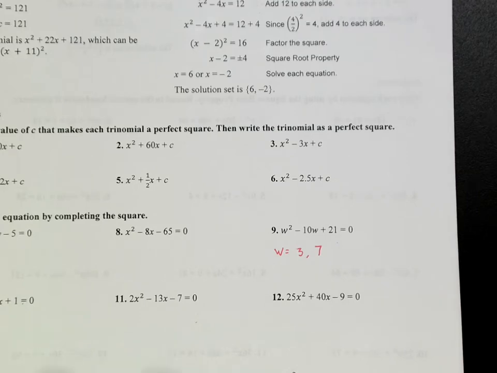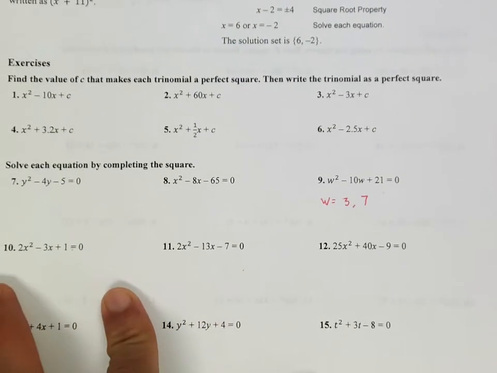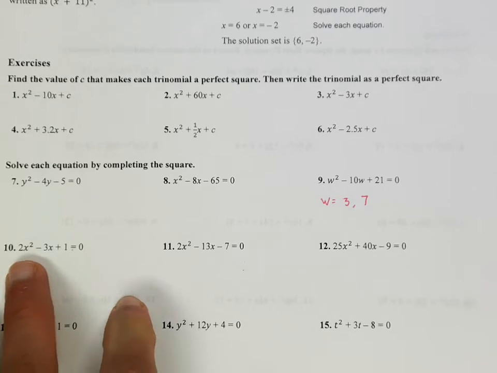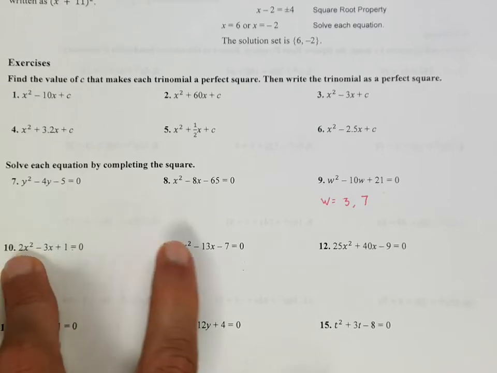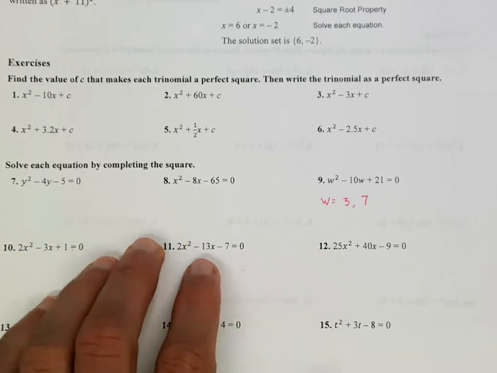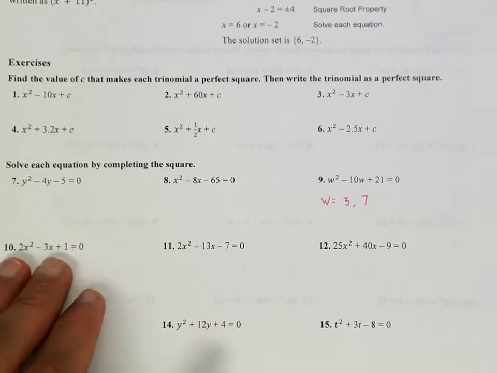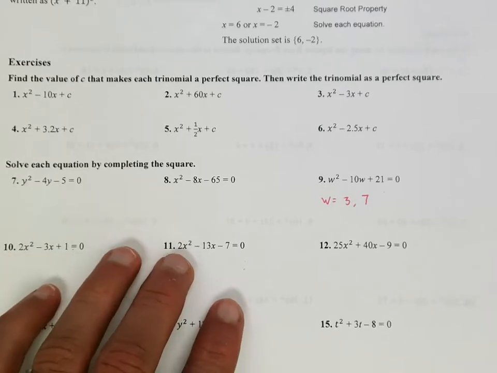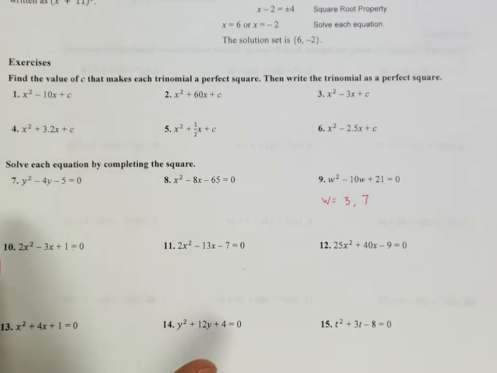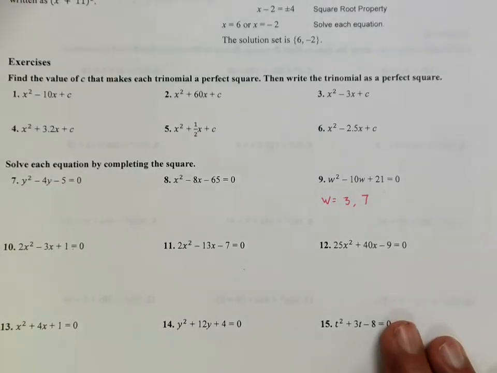Now we're not going to do the ones that start with something other than a 1 in the middle number here. If you have a leading coefficient, I would honestly say that you can either try to factor, if you can, using either bottoms up or the string factoring, or you can just use the quadratic formula, which we talked about in the previous section. So we're not going to do that.